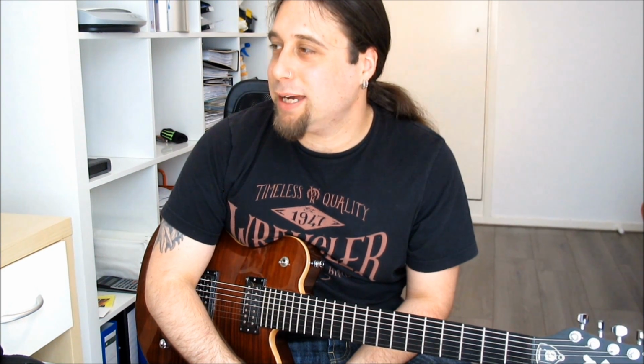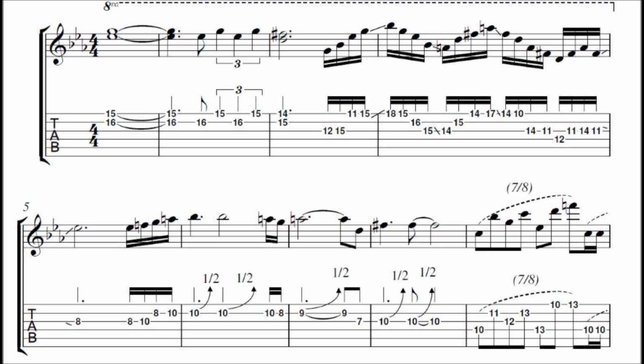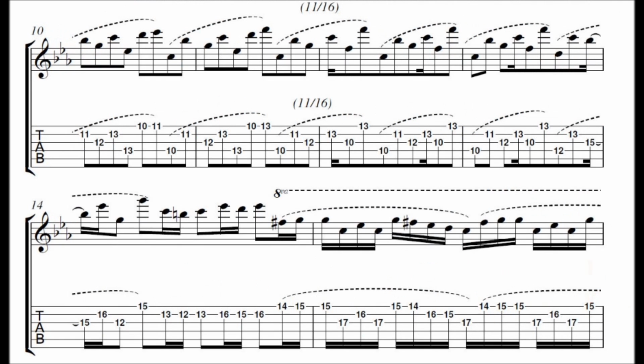Okay, let's break it down and let's check out bar number 9. Instead of attacking your ear with 11, I first use groups of 7, 8, just I guess to soften the ear a bit first. 1, 2, 3, 4, 5, 6, 7. Just repeat that 3 times. And then groups of 11, 16.